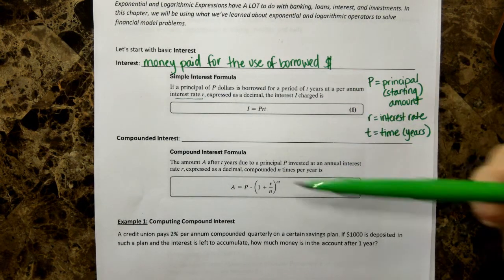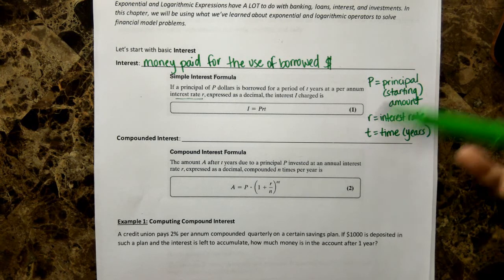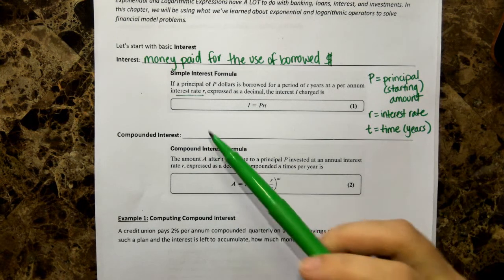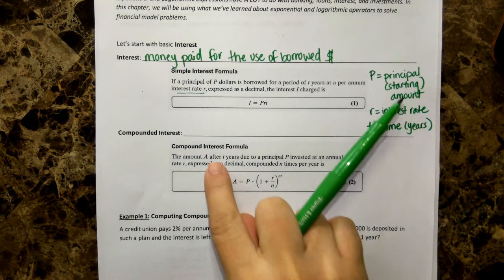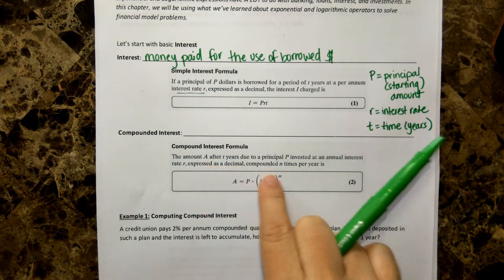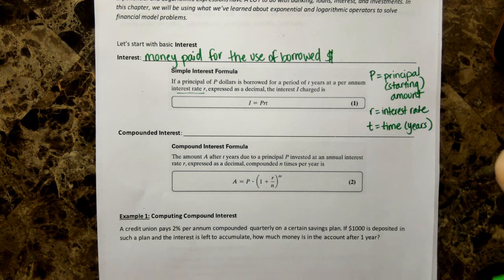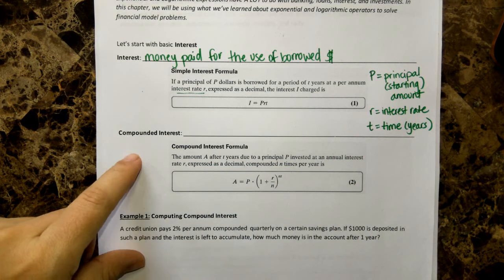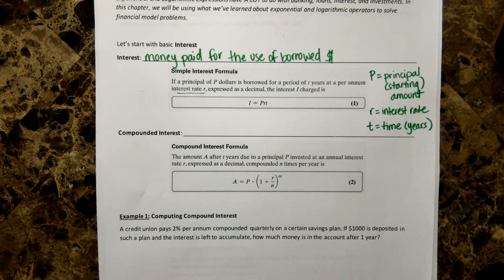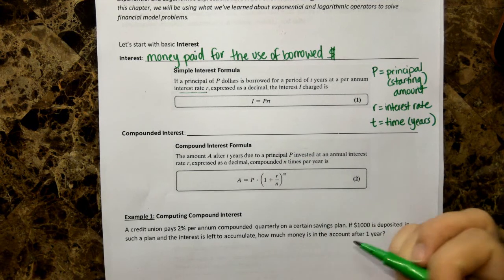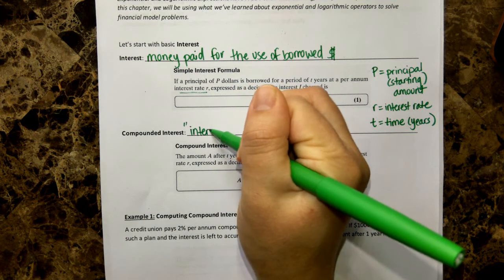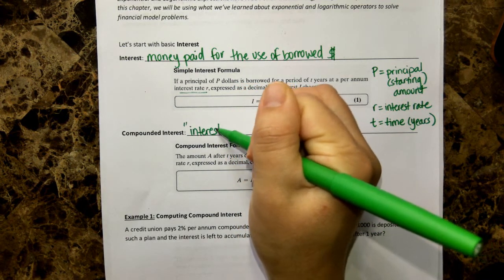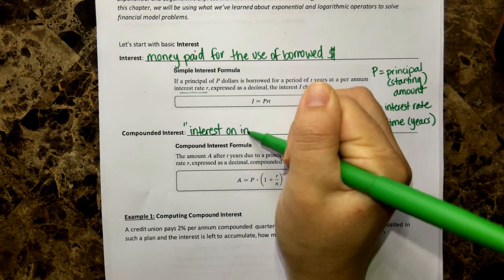Now, another word you might have heard if you deal a lot with financials is compounded interest. The formal definition of compound interest I've given to you is from the textbook. But my personal definition is, I like to think of it as interest on interest.